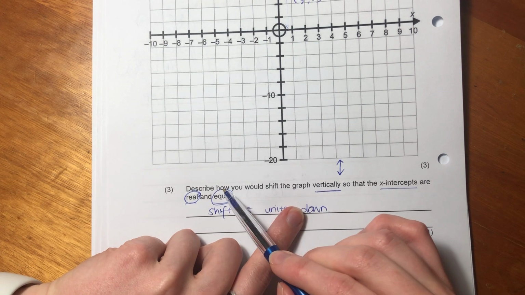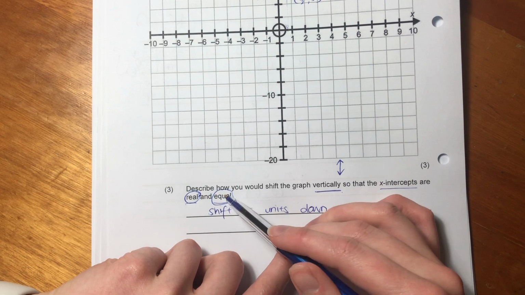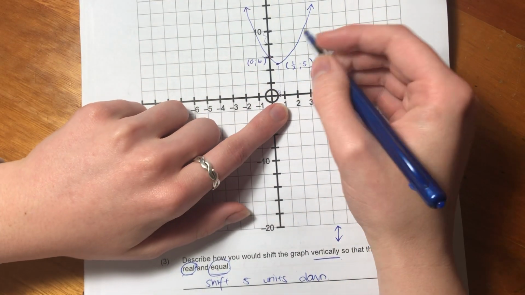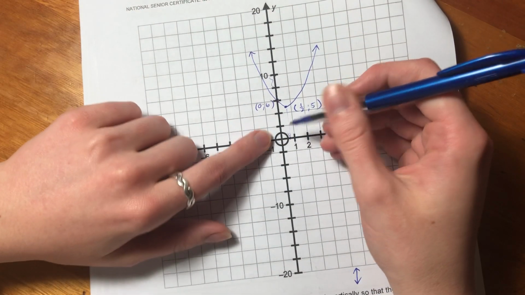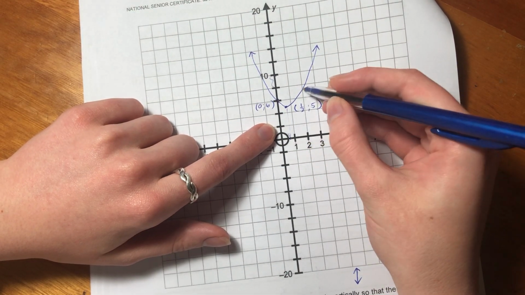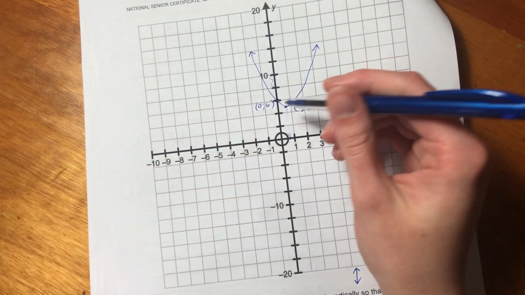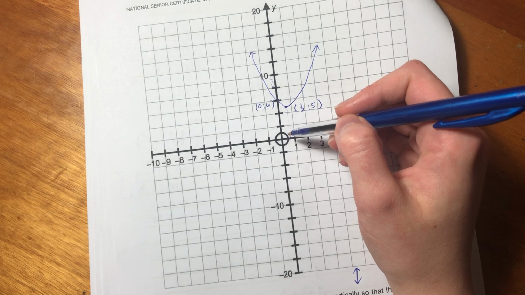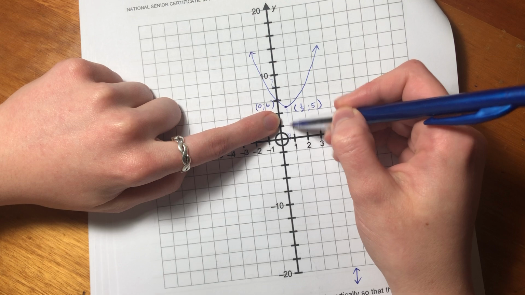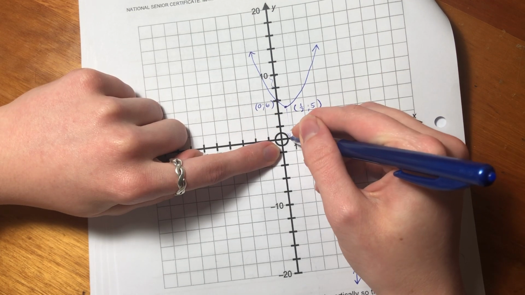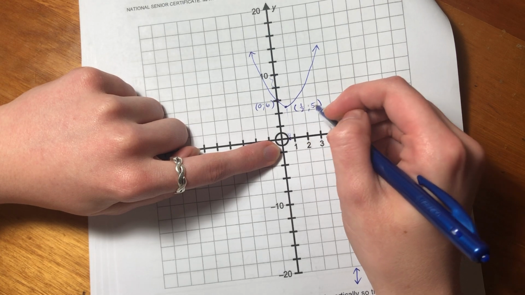Then it says here, describe how you would shift the graph vertically so the x-intercepts are real and equal. Now, we see at this point there are no x-intercepts, right? Because it's all sitting above the x-axis. So if we brought it down 5 units, then the turning point would be sitting on the x-axis, right? And then there would only be one x-intercept. Sorry, I'm getting confused between my intercepts, yeah? There would only be one x-intercept over here, which would be 1 over 2 and 0.